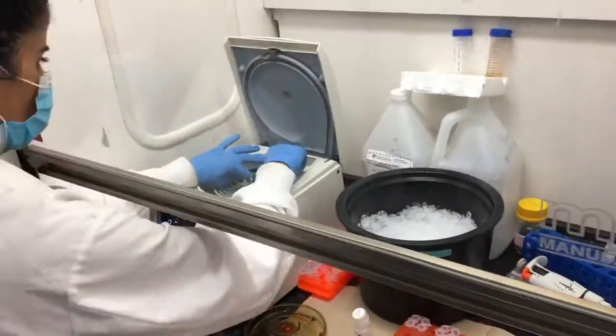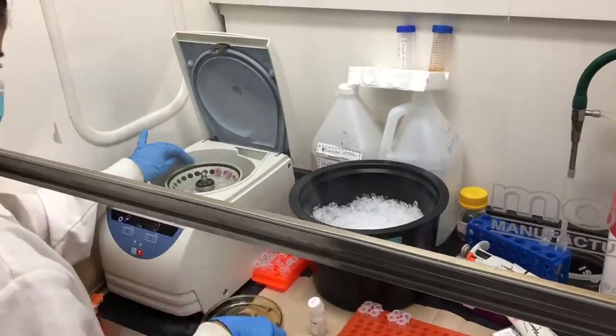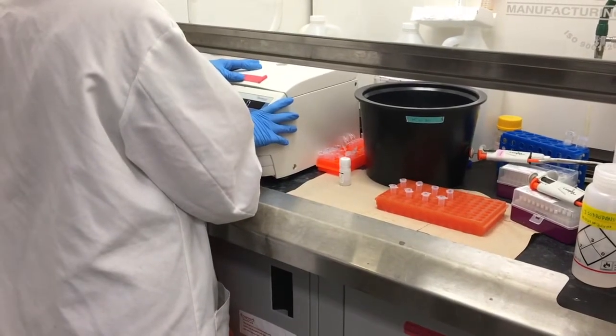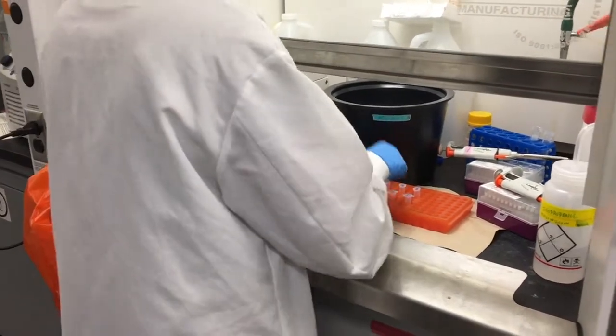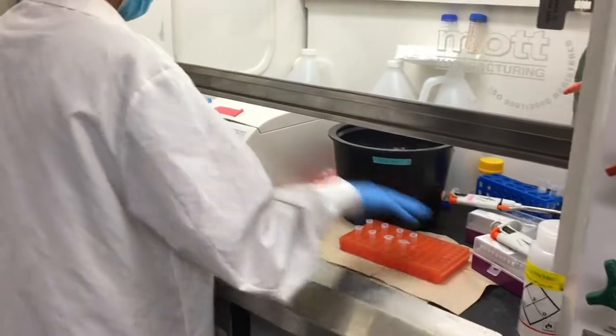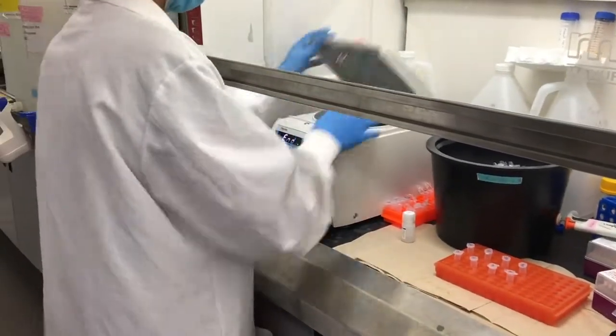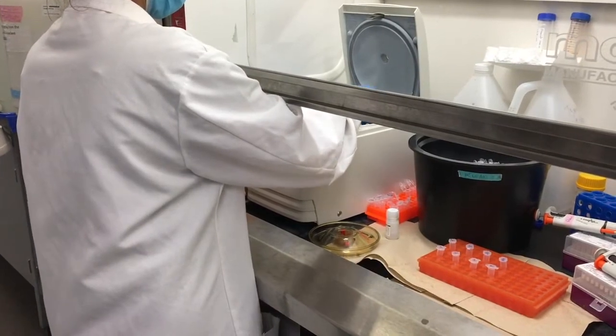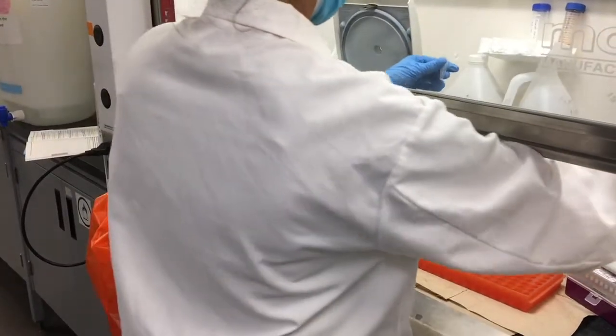The eluted RNA is then collected in the bottom of the tube by centrifugation. The purified RNA samples can then be stored at -80 degrees Celsius for later transcriptomic analysis by RNA-seq.